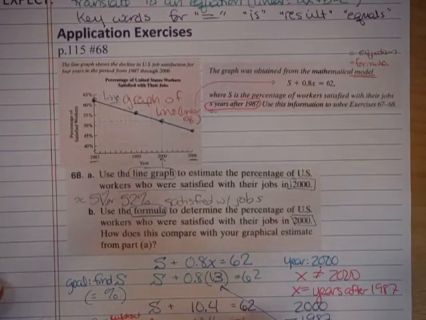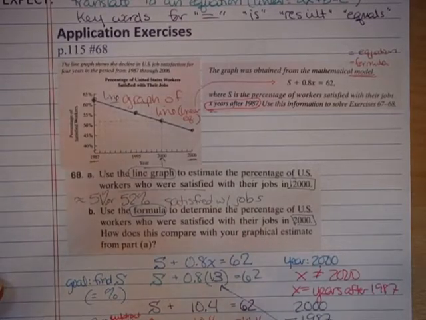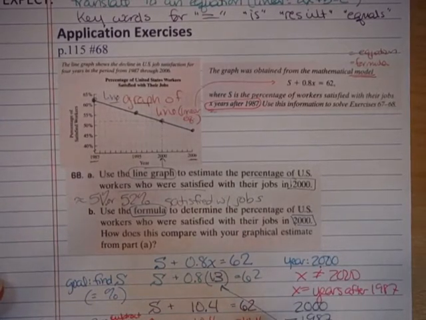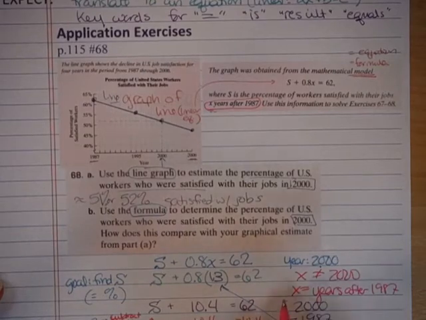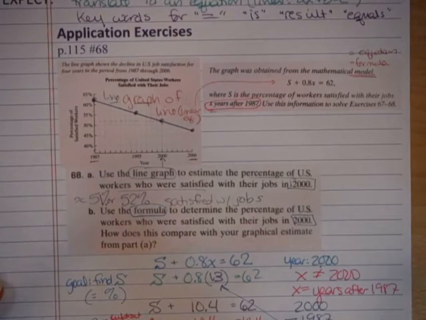Minus 10.4, minus 10.4, and we get S equals 62 minus 10.4, which will give you 51.6. The formula gives us 51.6% satisfied with their jobs in the year 2000.